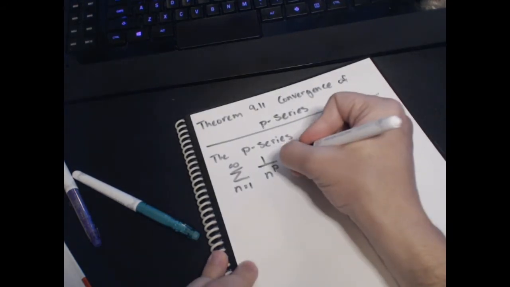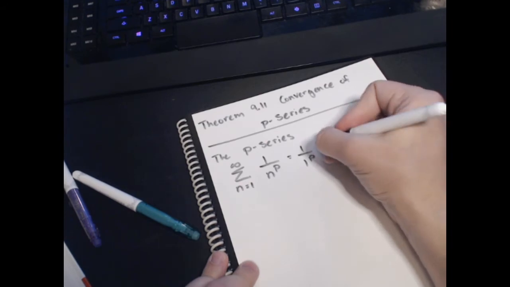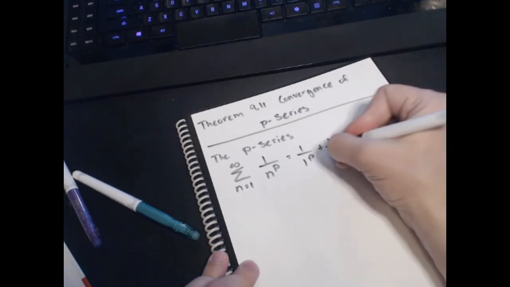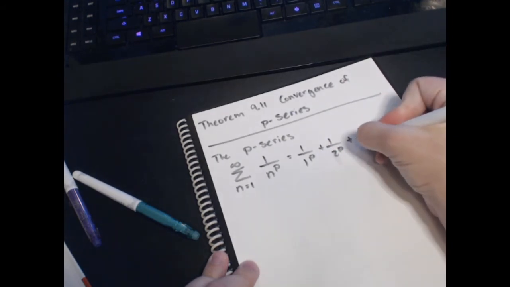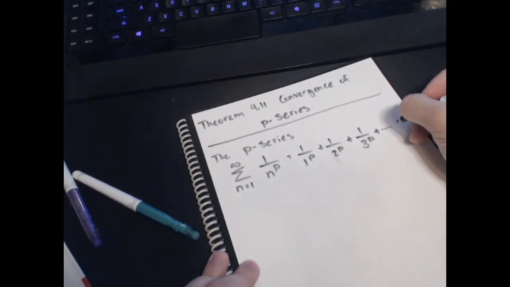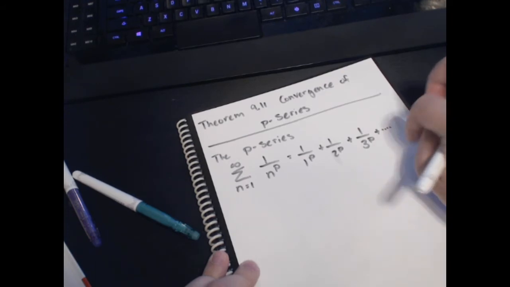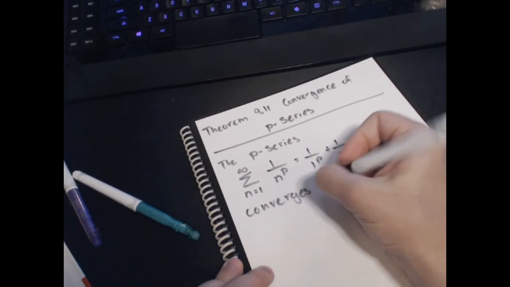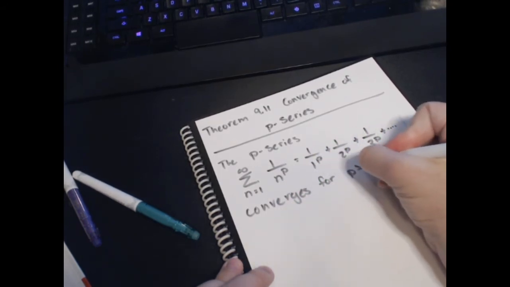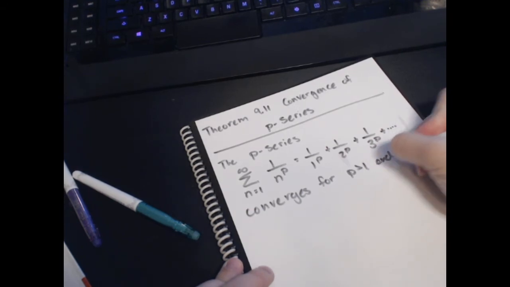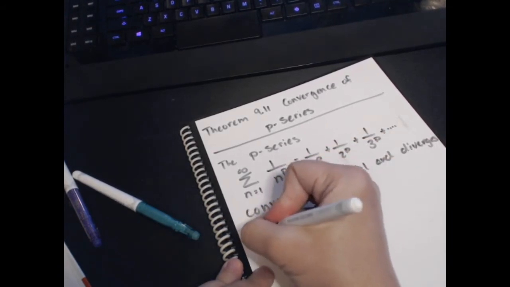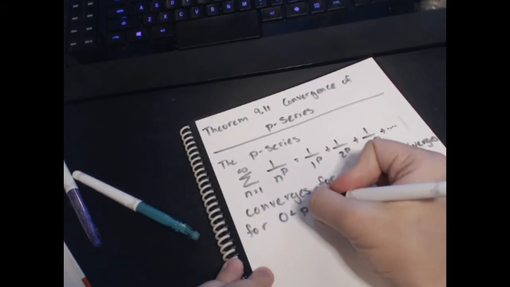So 1 over 1 to the p, and then plus 1 over 2 to the p, because n changes, plus 1 over 3 to the p, plus dot dot dot. It converges for p greater than 1, and diverges for 0 less than p less than or equal to 1.